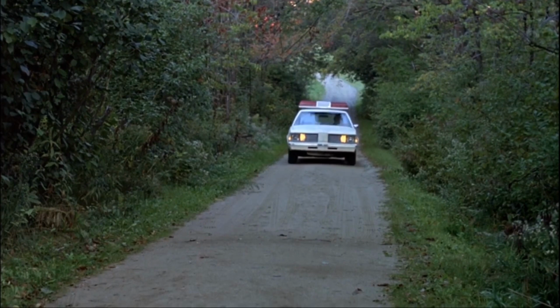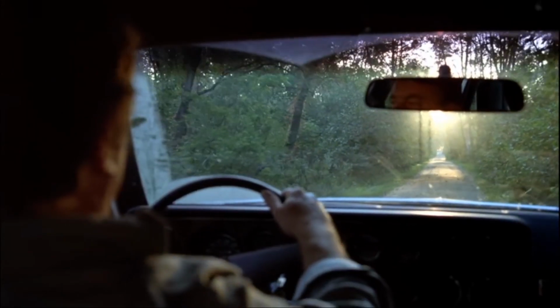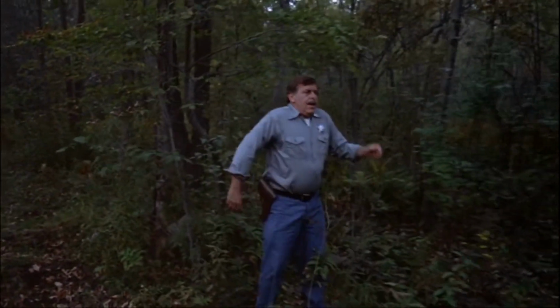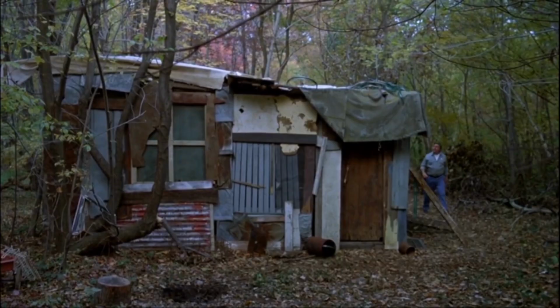Winslow leaves to go back to the police station when he spots someone running across the street with a bag on their face. This is Jason. Winslow, like a dummy, runs after him and finds an old shack. Nice crib, Jason.